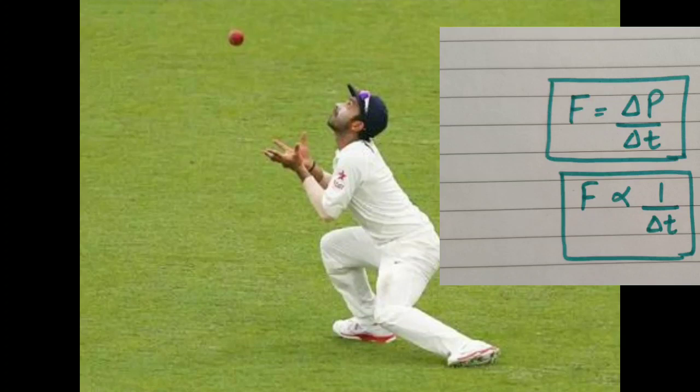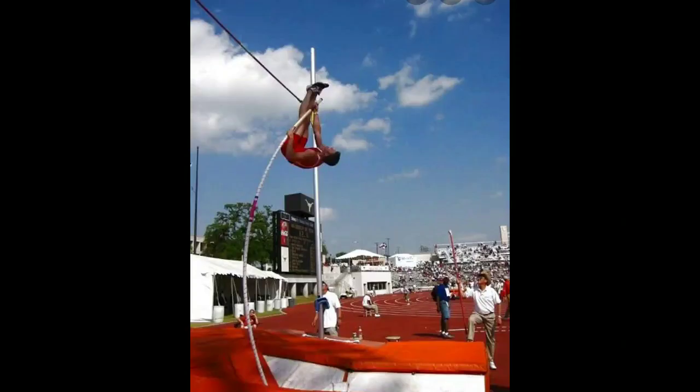Hence, less retarding force has to be applied and the hands of the player are not injured. Have you noticed that in athletics, mostly the high jumping athlete is provided either with a cushion or a heap of sand on the ground to fall upon? Actually students, this is to prevent injury to the athlete when he falls down after a jump.